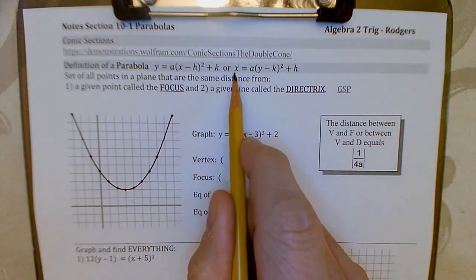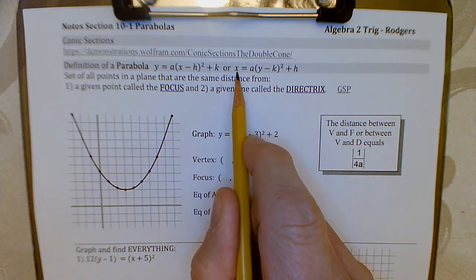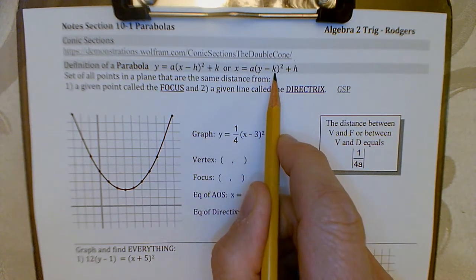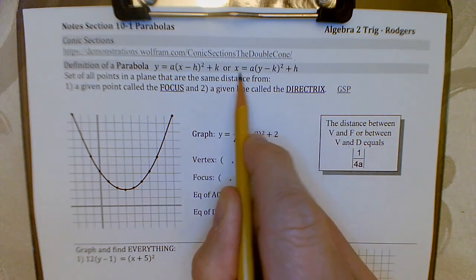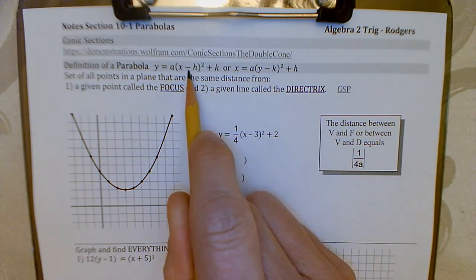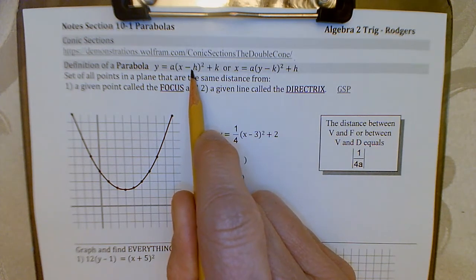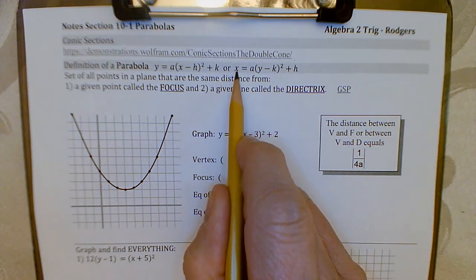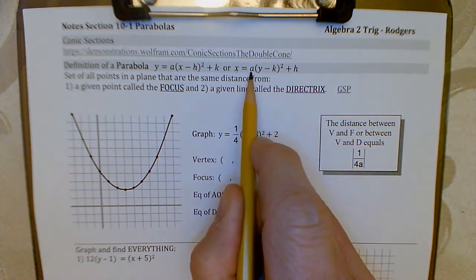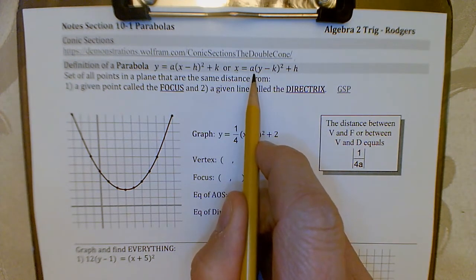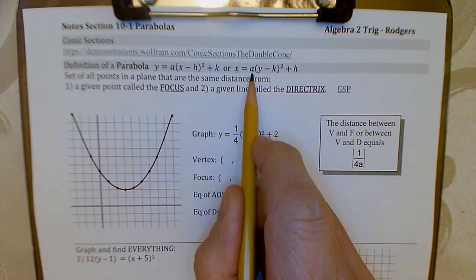Okay, we also have a form that we've never used before, and this is x equals a times the quantity y minus k squared plus h. Now this is a parabola that opens up left and right. This one, the parabolas open up or down, depending on whether a is positive or negative. And here the same thing. When it's equal to x and the y is squared, it's going to be a sideways parabola. Obviously, it's not going to be a function in that case. But if the a is positive, it opens to the right. If a is negative, it will open to the left.